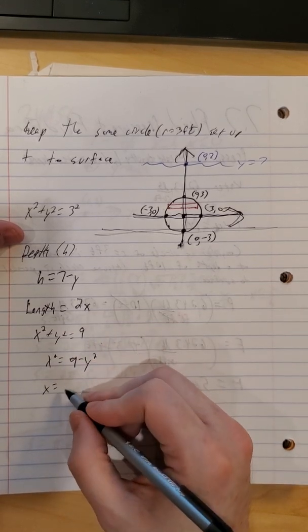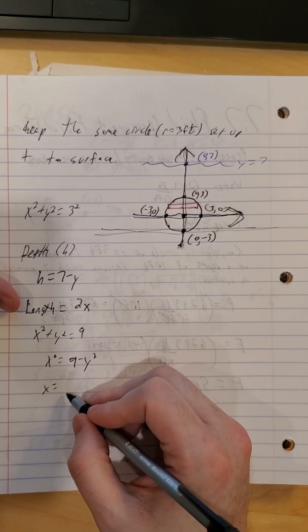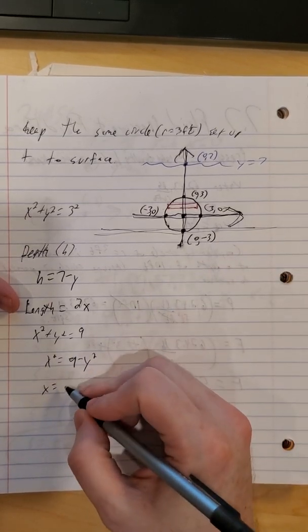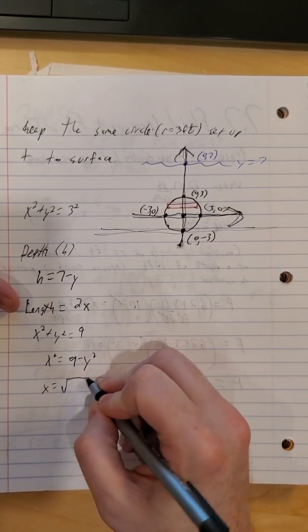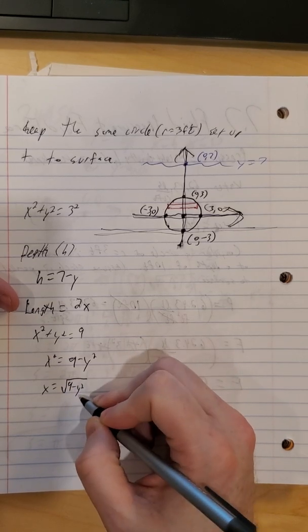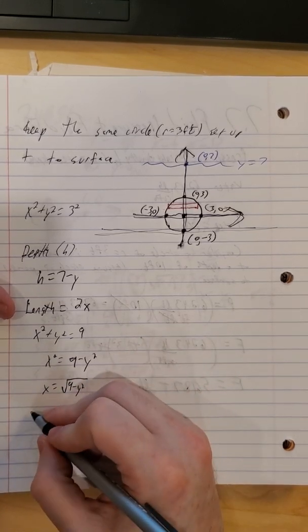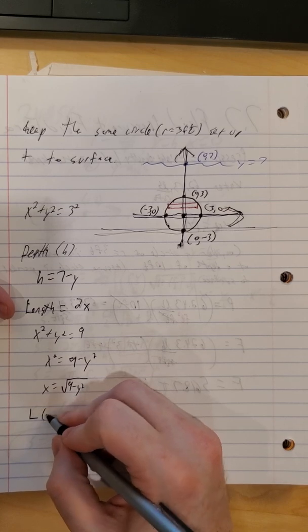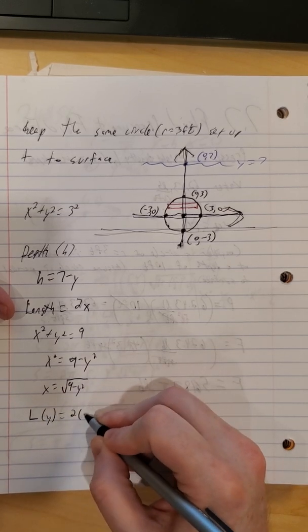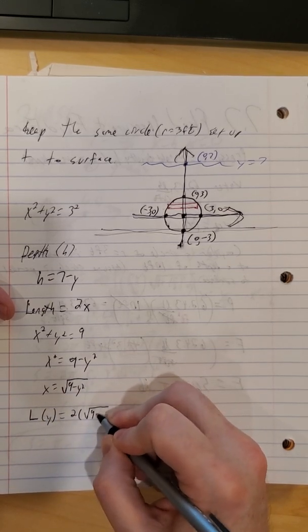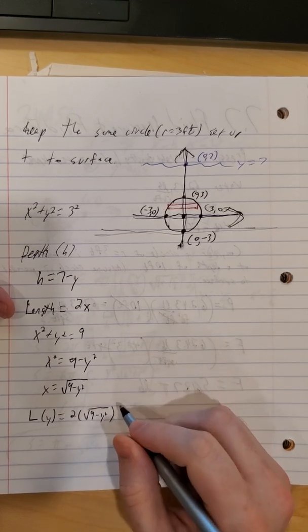So x is equal to, again, usually a plus or minus, but we're going to go with the plus, square root of 9 minus y squared. So length with respect to y is 2 times square root of 9 minus y squared.